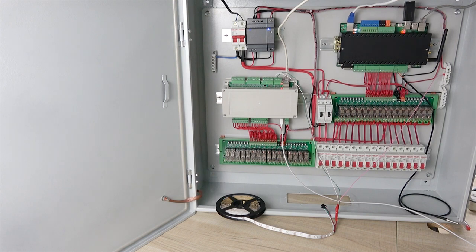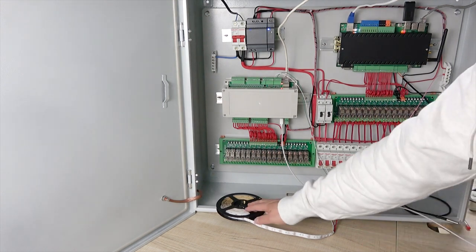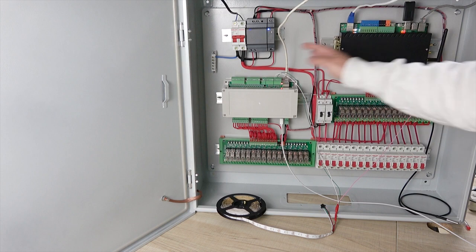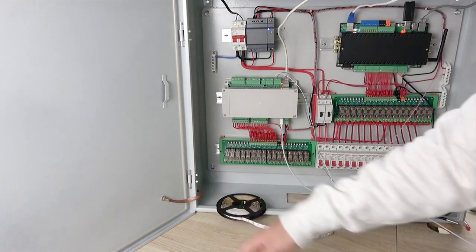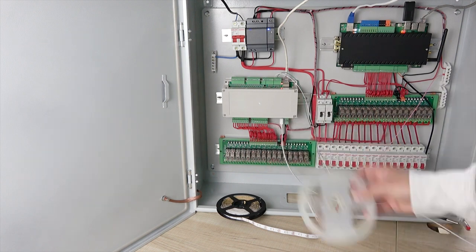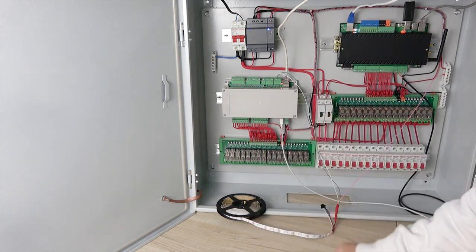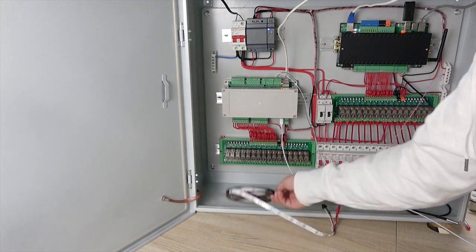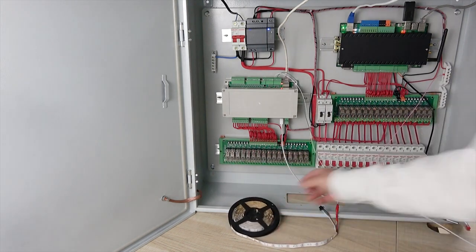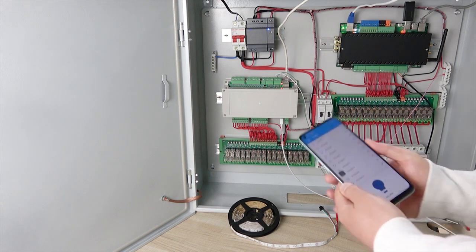Hello everyone, in this video I will show you how to integrate this LED strip to Home Assistant by ESPHome. You can see here are some different kinds of LED strip, and this one is RGBW. So you can see I can use my mobile phone.